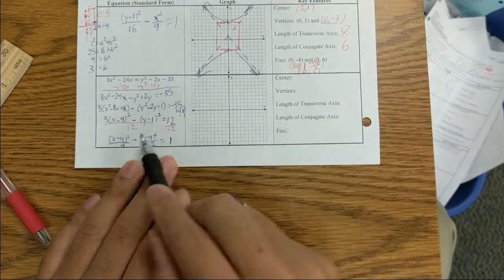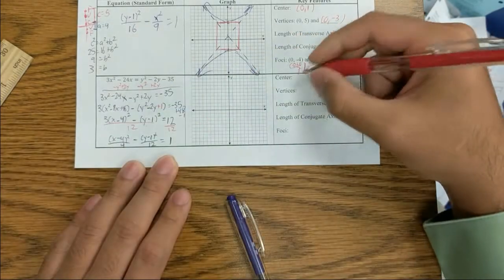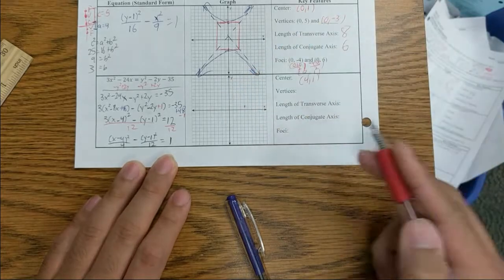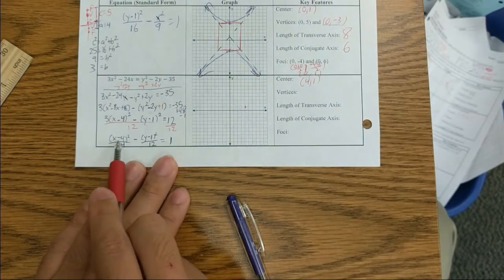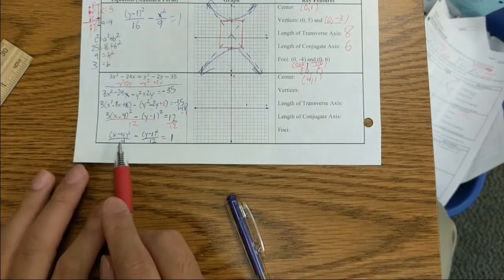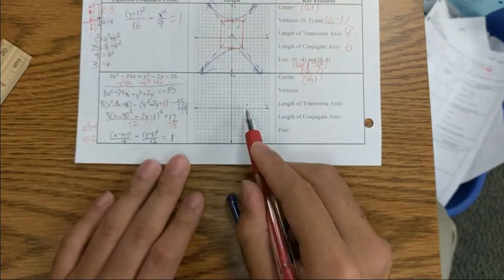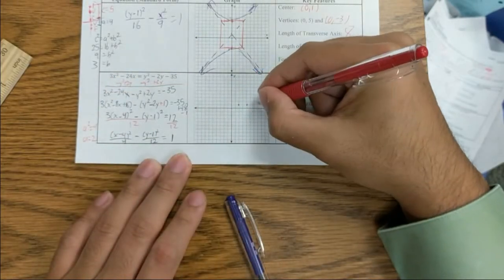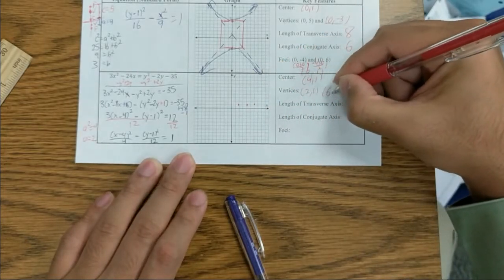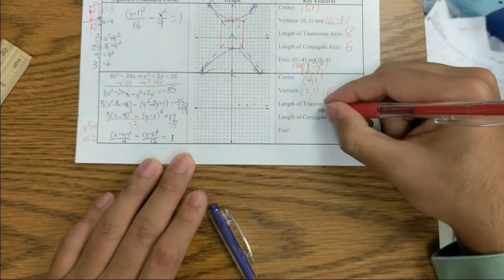Okay, so our center, (h, k), is (4, 1). Okay, vertices. So because the x squared term is positive, I know I'm moving left and right from the center. So a squared is 4, meaning a is 2. So I move 2 units to the left and the right. Which means that the length of the transverse axis is 2 times 2, which is 4.